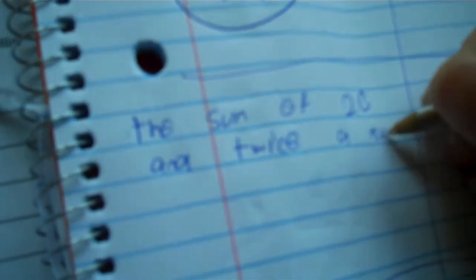Okay. Next one. The sum of 20 and twice a number w. Okay, well, I've got the word sum. I've also got the word twice. That's 2 words. Now, listen to this so you don't get it mixed up.